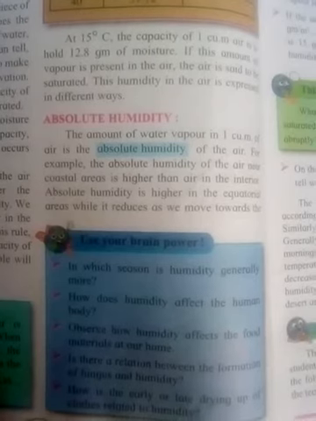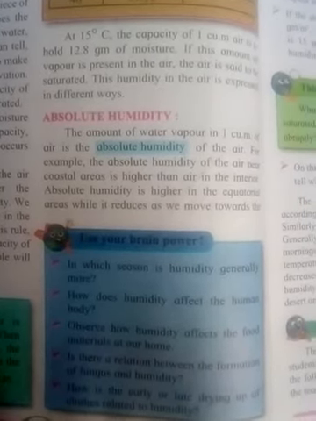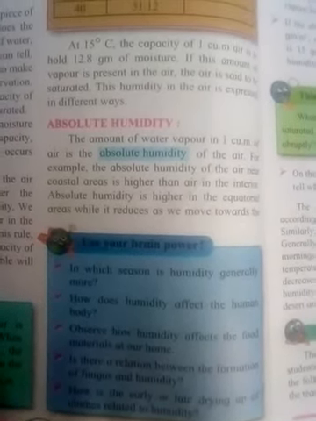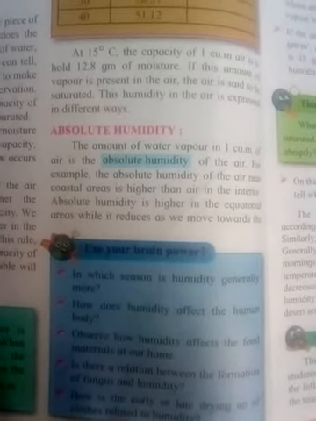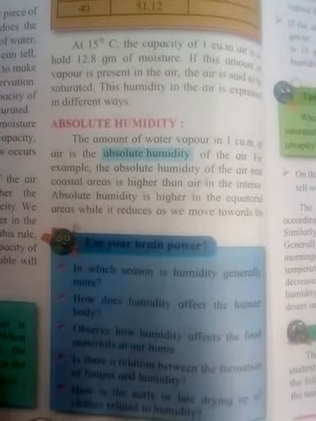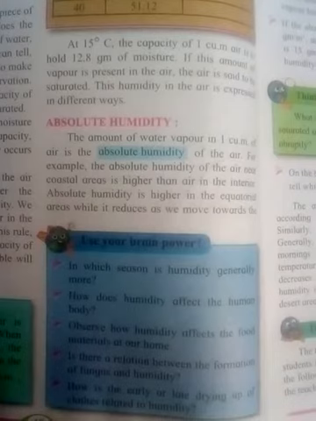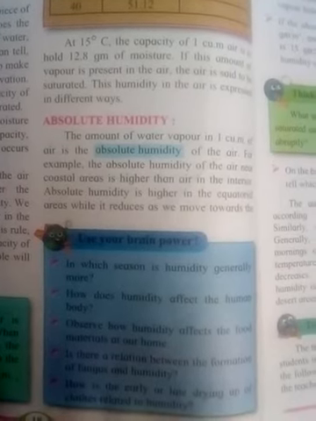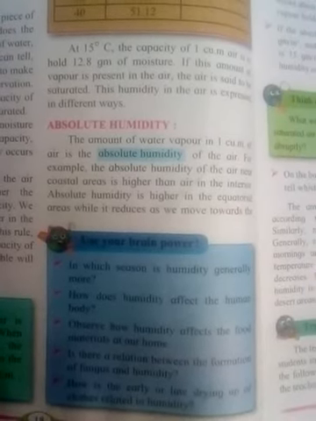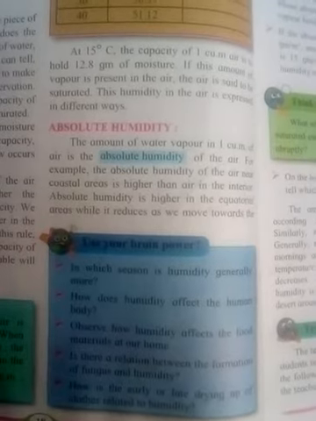Absolute humidity is higher in the equatorial area, while it reduces as we move toward the pole. That means the absolute humidity is more in the equatorial area and less toward the pole. म्हणजे पोल कडे जात असताना ती कमी कमी होत जाते.